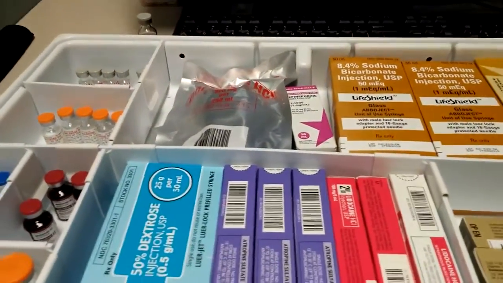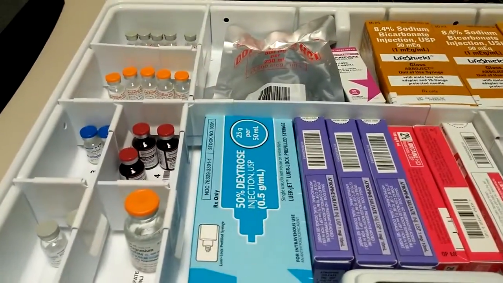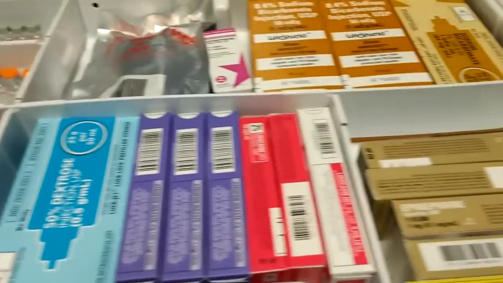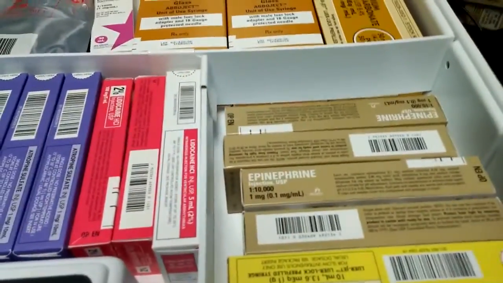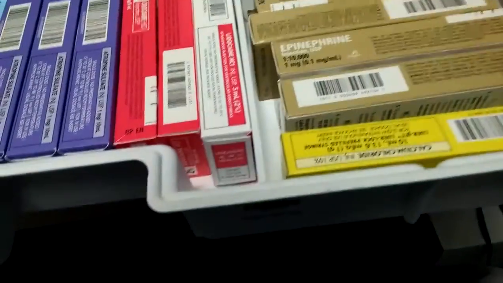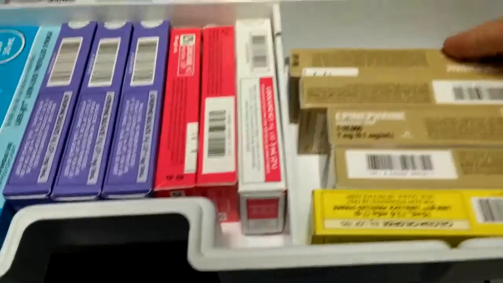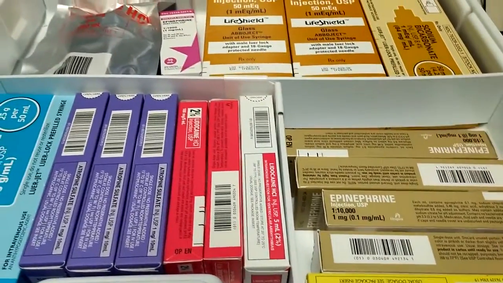So in this case, we have a tray that's come back from a code. There's only one item missing, just for example, and in this case, we're supposed to have 6 epinephrines, and we're going to be adding 2 epinephrines that are missing.